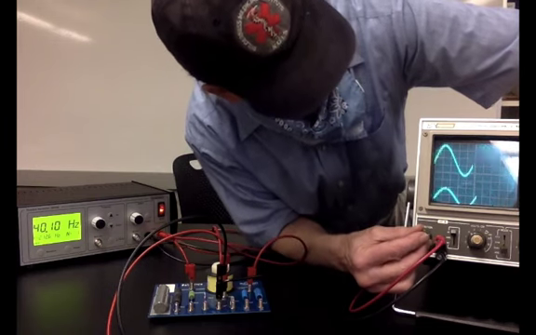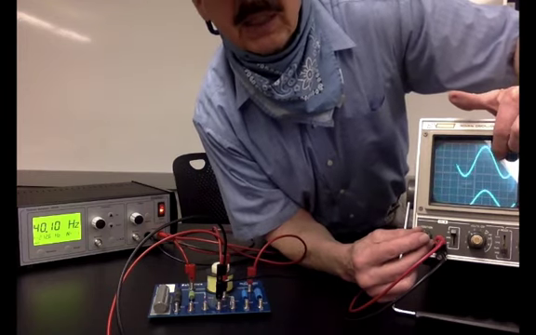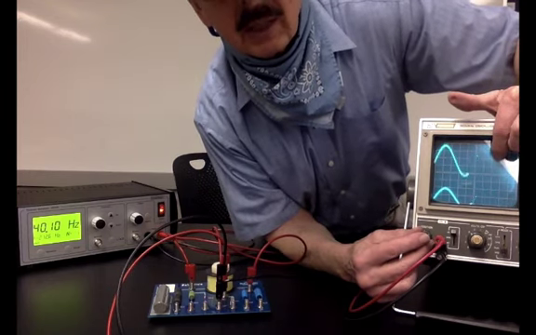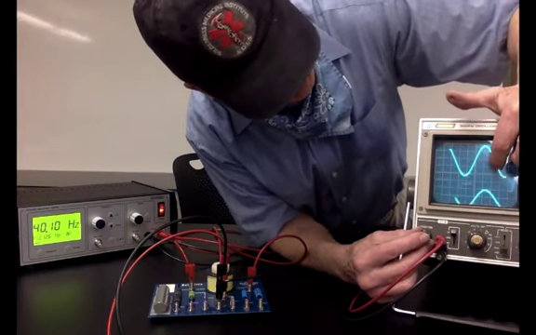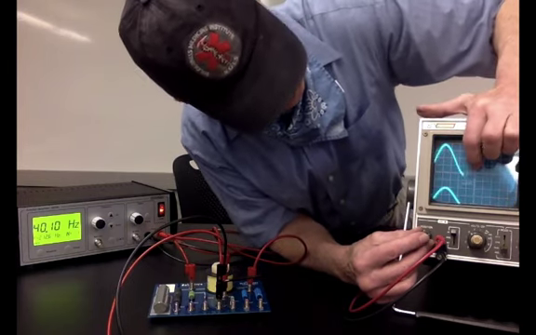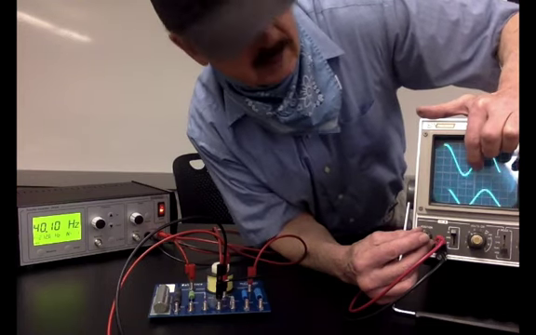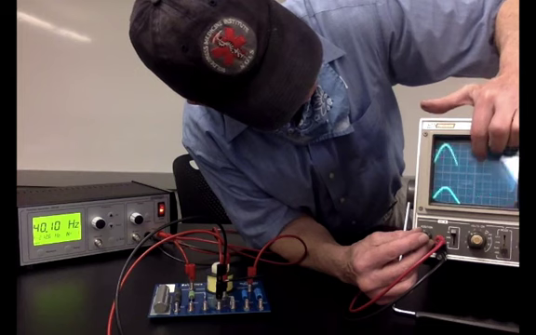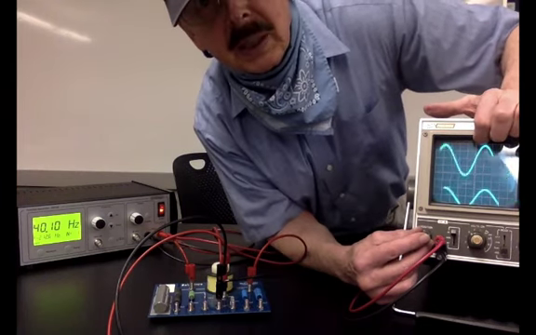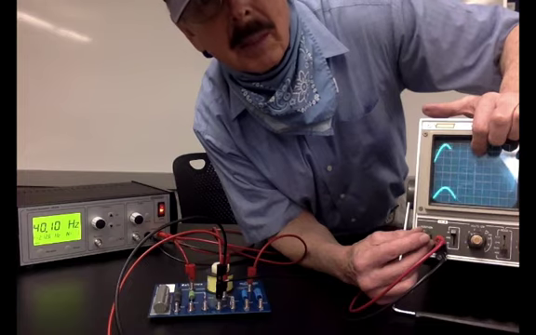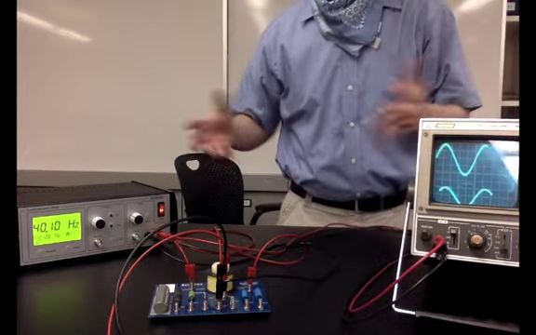I want the voltage to be 1 volt amplitude, which is 2 volts peak to peak. This thing is on a 0.5 volt per centimeter. So each one of these little hash marks is worth 1/10 of a volt. So I basically got 20 of them. That means I'm going to have 2 volts peak to peak, which is the same as 1 volt amplitude. So what we're going to do is we're just going to pan through the frequencies.